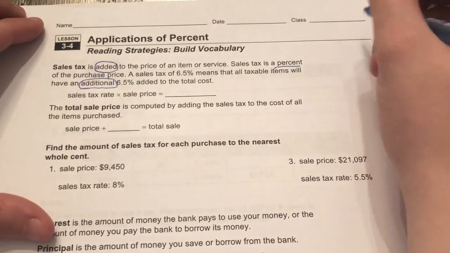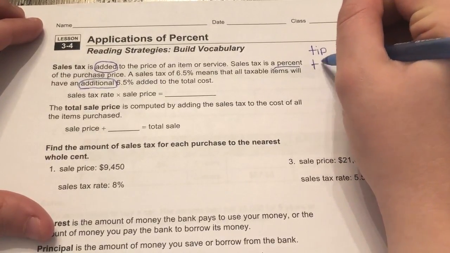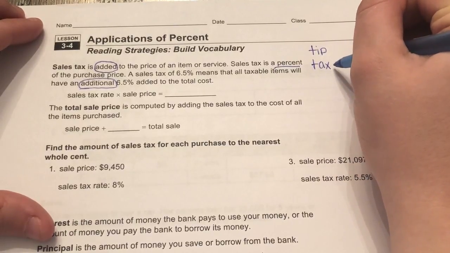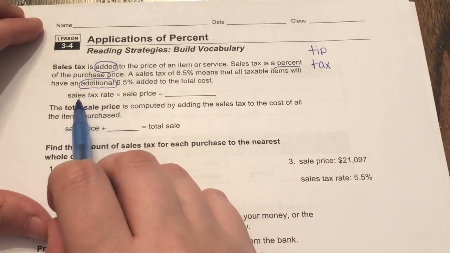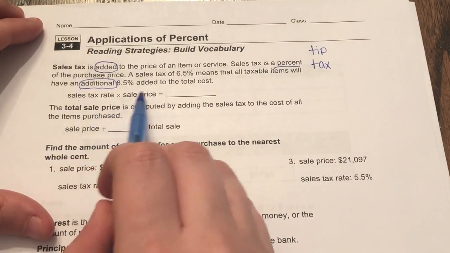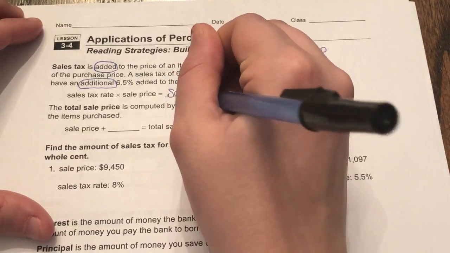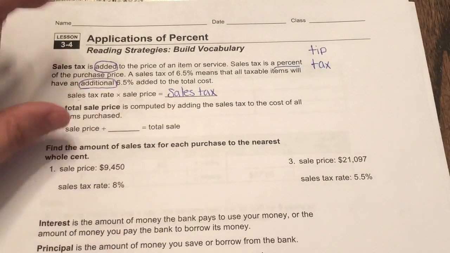So types of sales tax are tip and tax. So this is on a service, this is on like items, okay? So we have sales tax rate times sales price equals sales tax. So you're always going to be multiplying to get the sales tax.